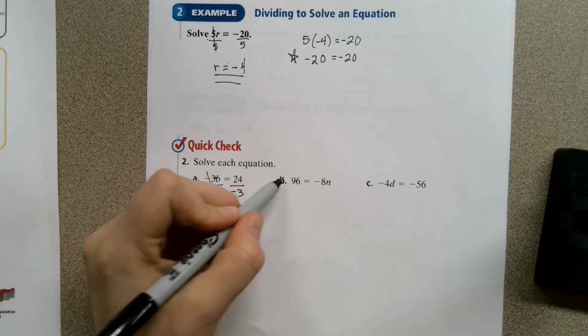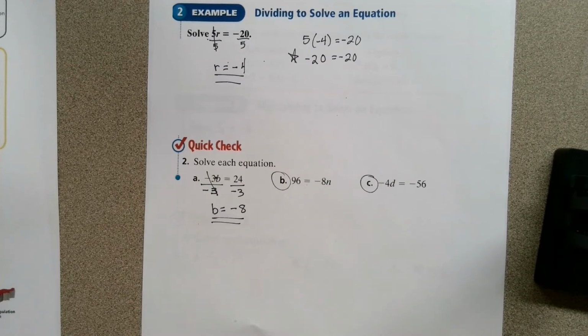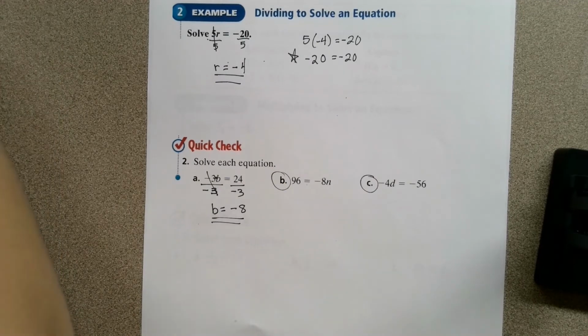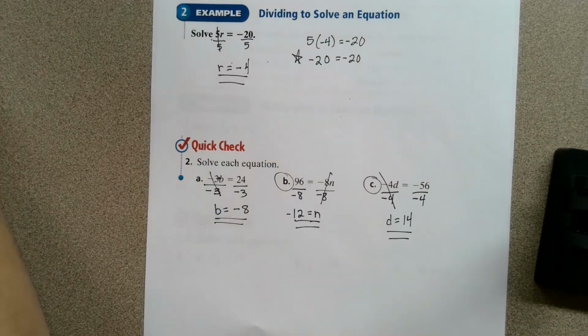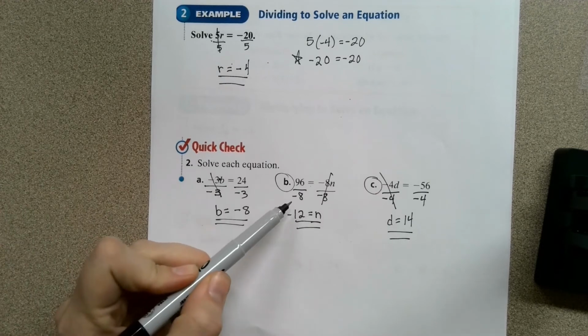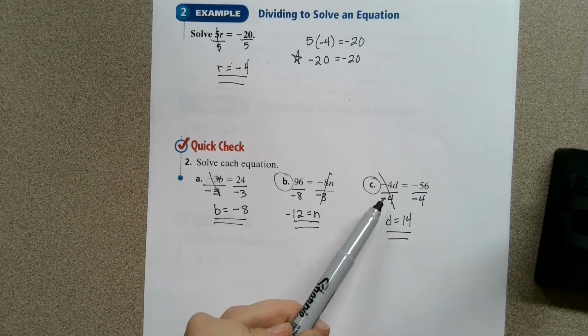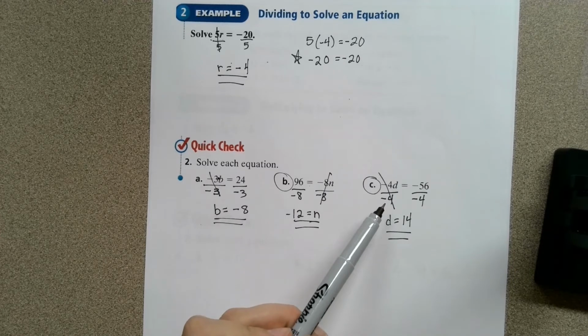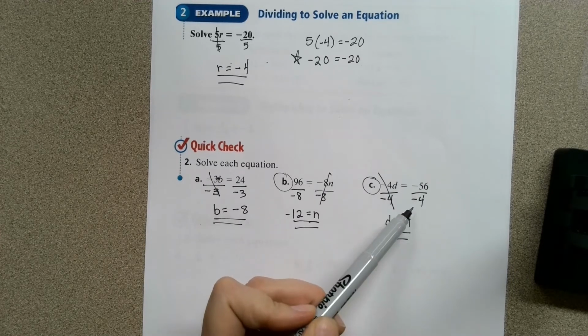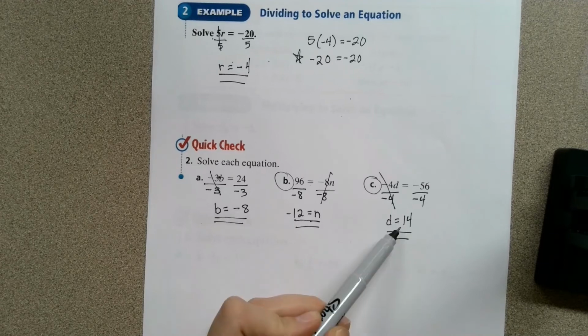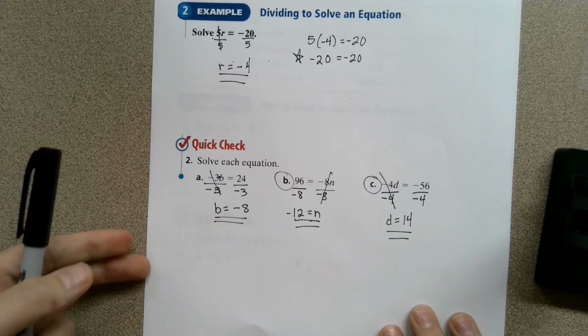If you wanted to give these two a try, you can, just to make sure that you are doing them correctly. I would recommend pausing the video before checking your answers. So for b, when we divided by negative 8, we got negative 12 is equal to n. And then for c, when we divided by negative 4, negative 56 divided by negative 4, same sign, so it gives us a positive 14.